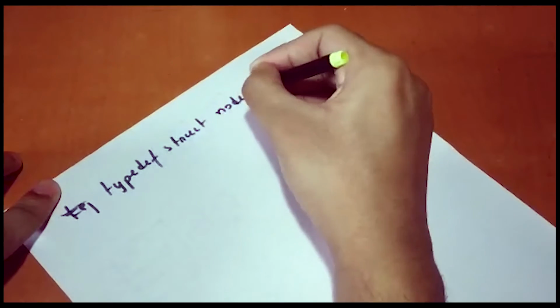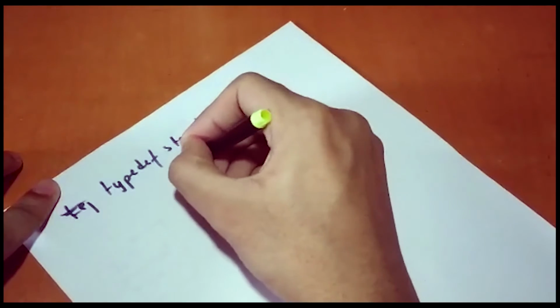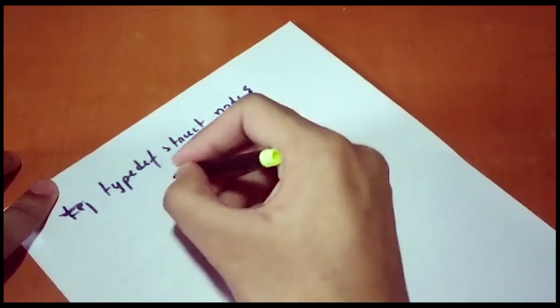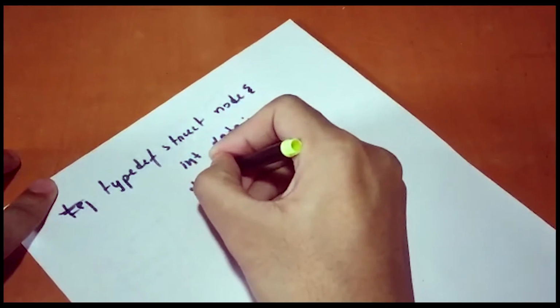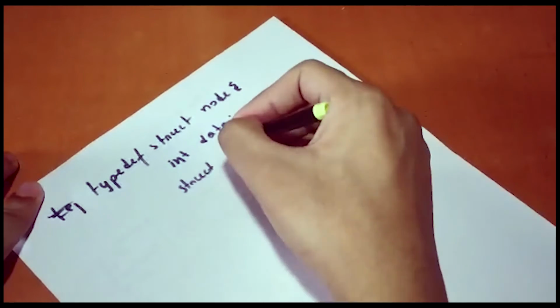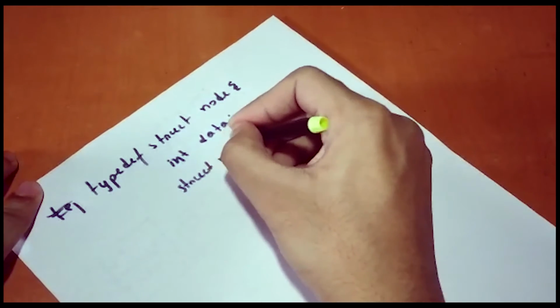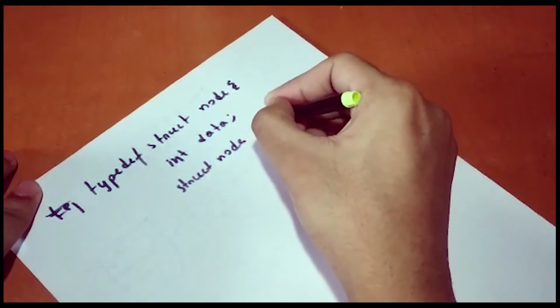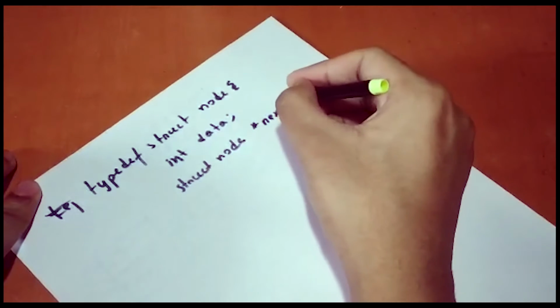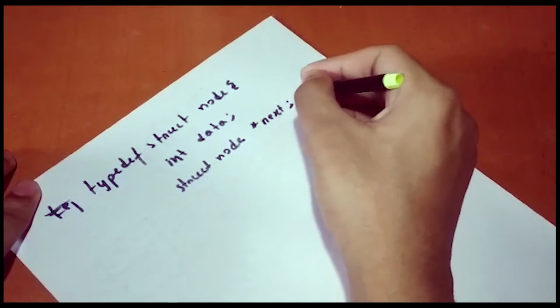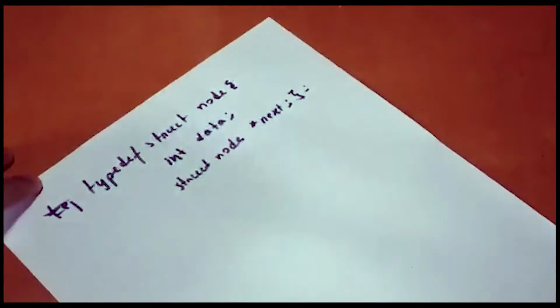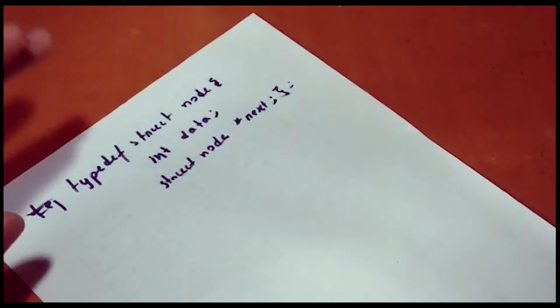node, int data, and struct node pointer next. That's how we define a structure.